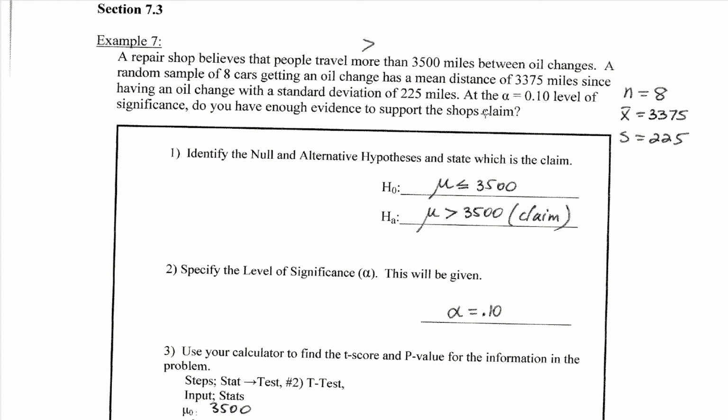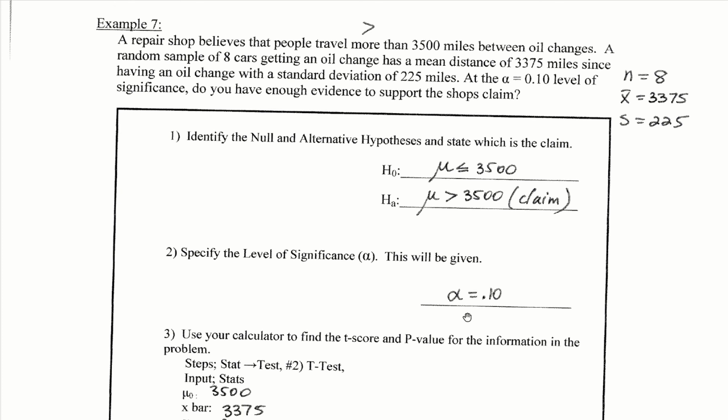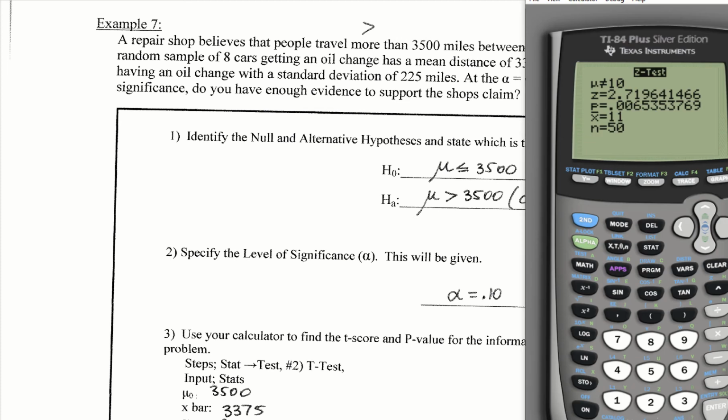So we begin the same way. We need the null and alternative hypothesis. The shop claims that people travel more than, so mean is greater than 3,500 miles between oil changes. Mu greater than, that's going to be an alternative hypothesis, which also is our claim because that's what they were stating in this case. The complement of greater than is less than or equal to. So the null hypothesis is that the mean is less than or equal to 3,500. The test is being done at the alpha equals 0.10 level of significance. Now all we need left is to calculate our p-value in order to make our conclusion.